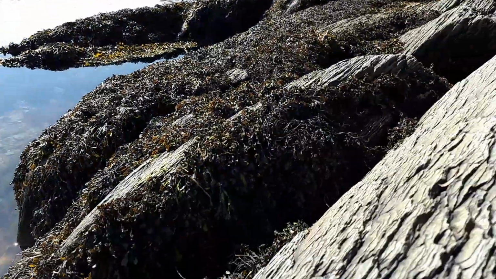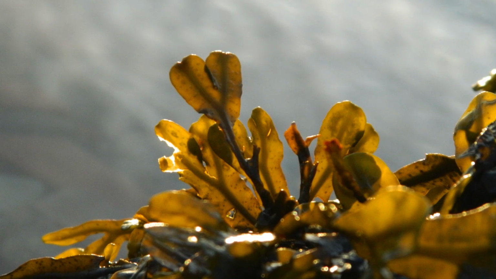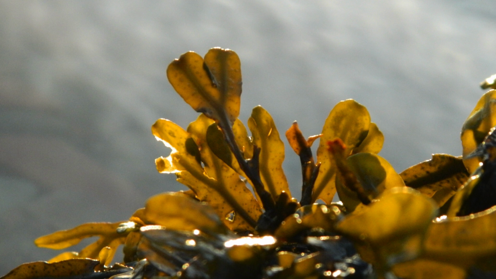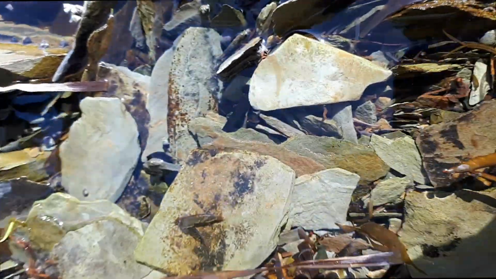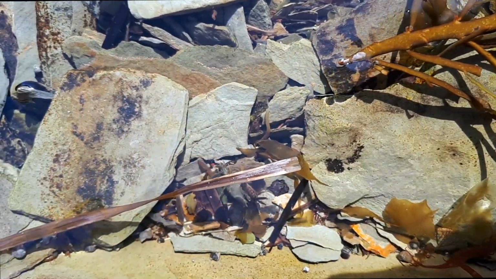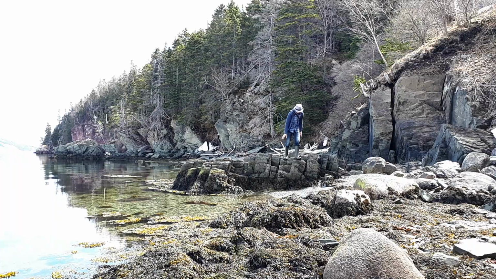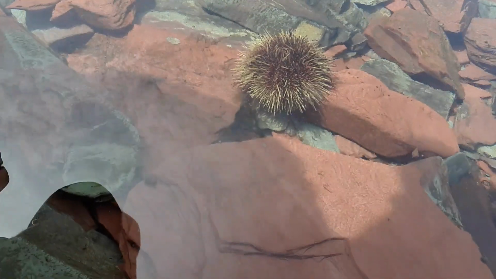Around some areas, you can have rockweed, a type of brown algae. Here are amphipods. They're the little things going around. Now, they're a type of crustacean. Green sea urchin.